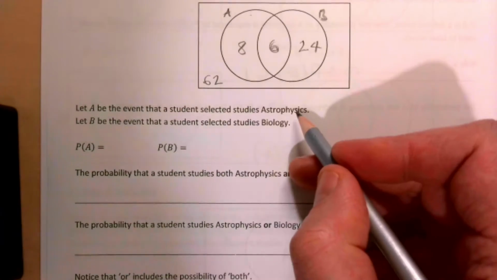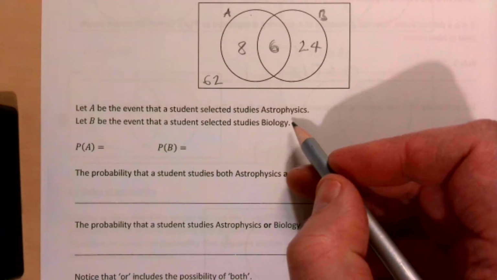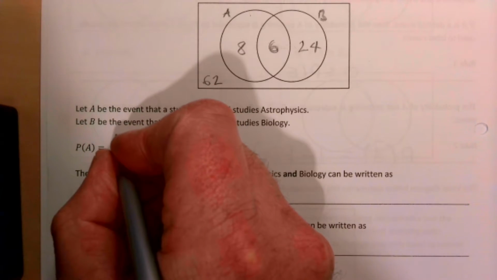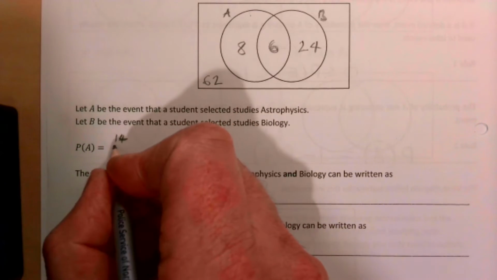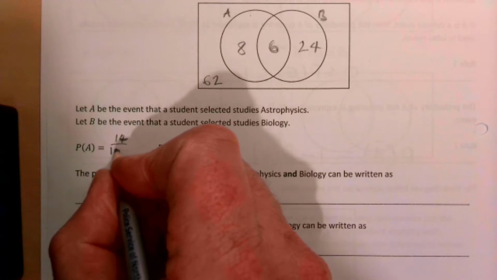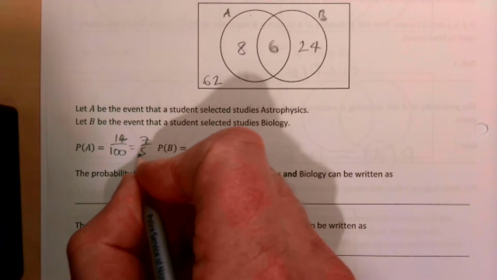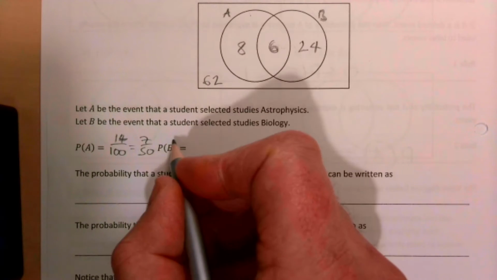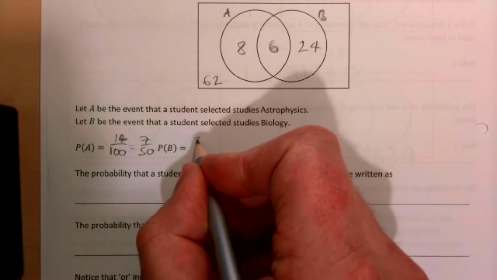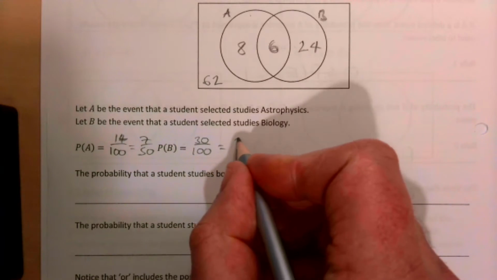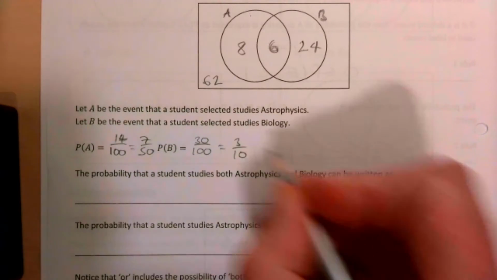Let A be the event that a student studies astrophysics, and let B be biology. So the probability of A then would be 14 over 100, which is 7 over 50. The probability of B then is going to be 30 over 100, which then is 3/10.